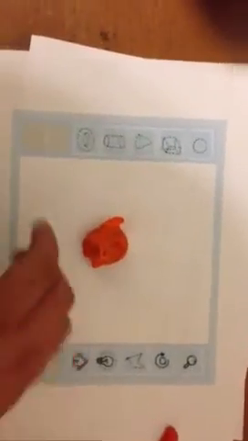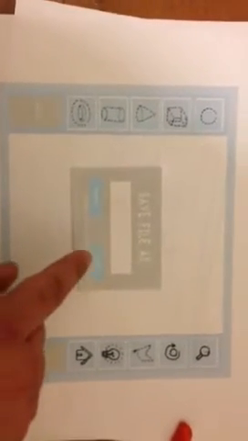Now, in order to save your progress, you would hit the save button, in which this would come up, where you would fill in your details. There is also an upload to gallery section, so if you would like to upload it to the gallery, you can. For this example, we will, and save.